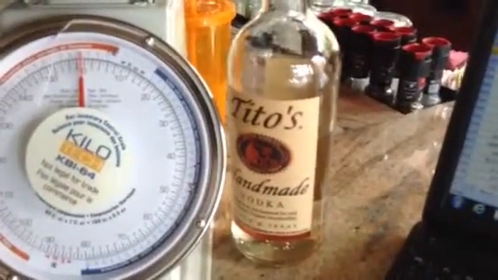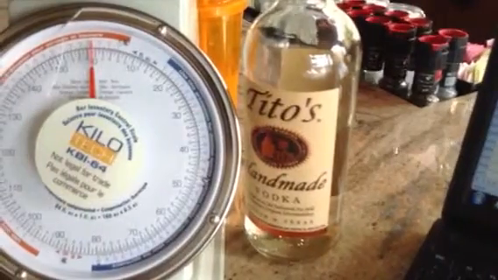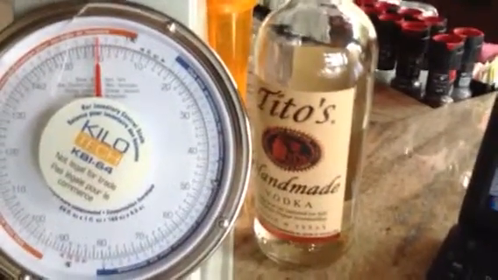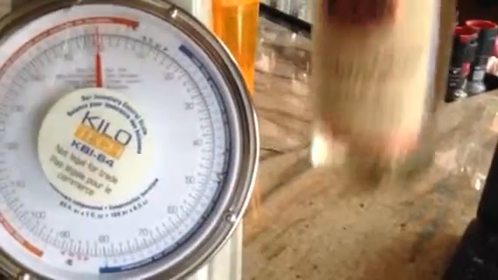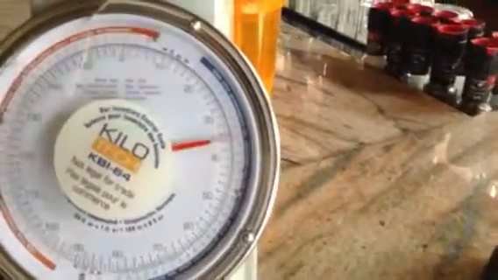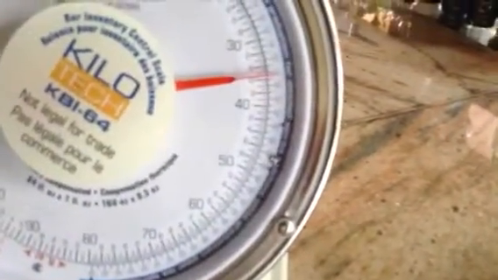So then that's my measure for the tare weight. Now, that's the weight of the bottle. What happens beyond that is going to be the liquor. So that's why I would do this as the weight of the liquor.